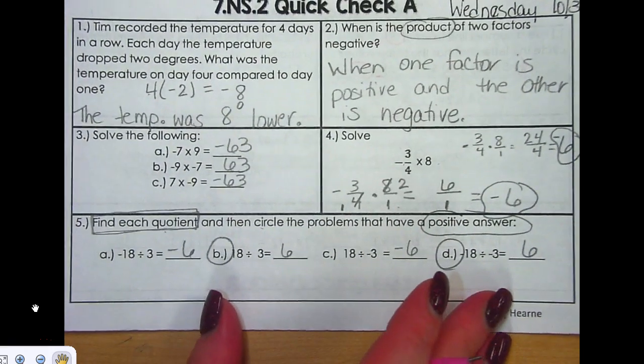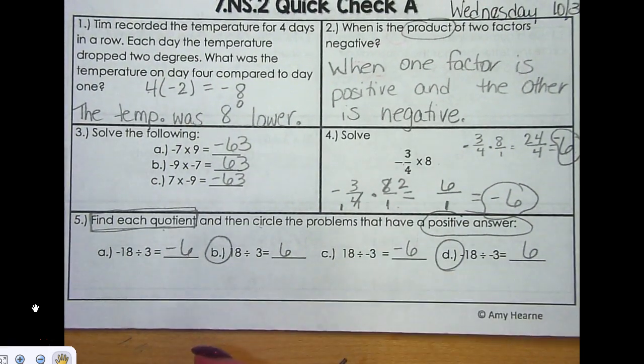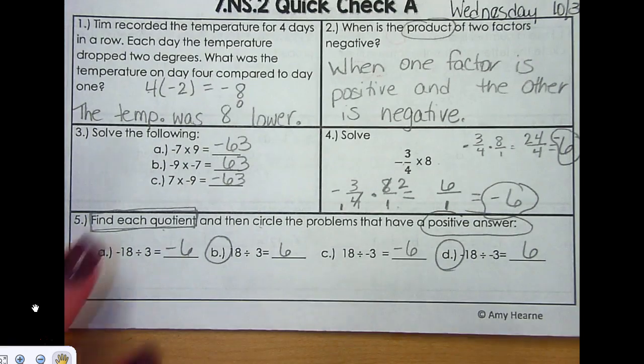That's it. That's all there was for today. Questions? Okay, put it up. You got one more day on this warm-up. And let's move on to our notes.